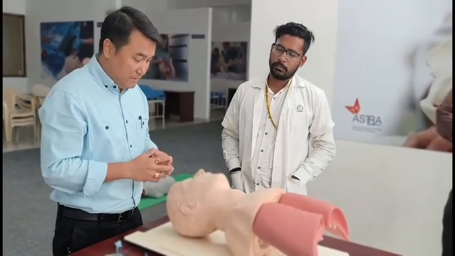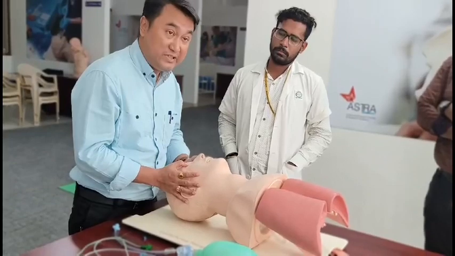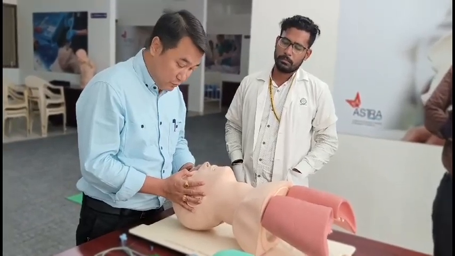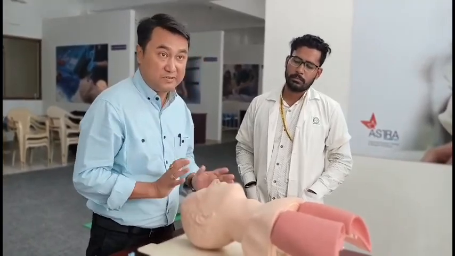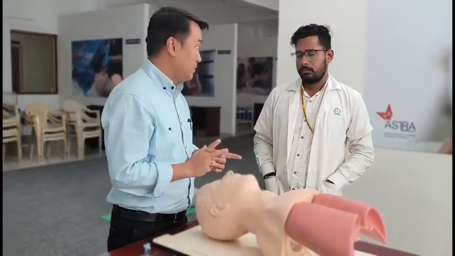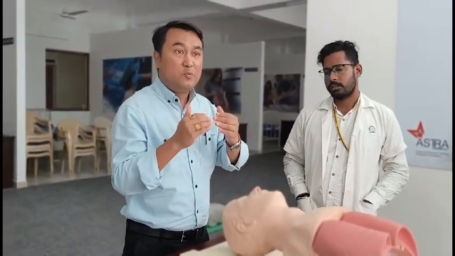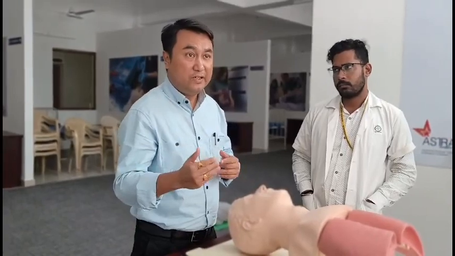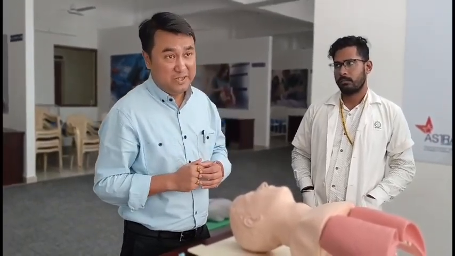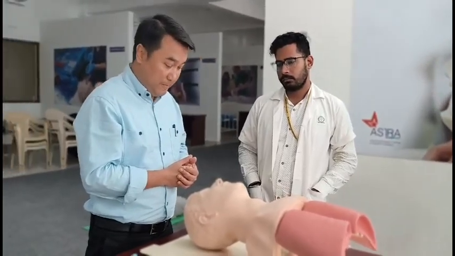Then you should quickly examine the eyes. Open the eyelid and try to see the pupils. Normally in light, the pupil measures 3 to 4 millimeters. In the dark, however, the pupil can measure 7 to 8 millimeters.